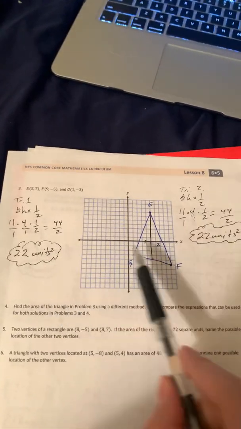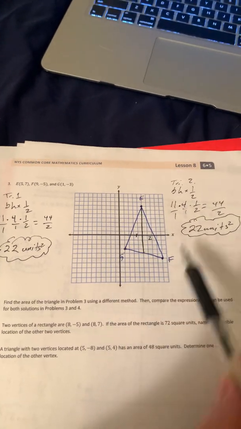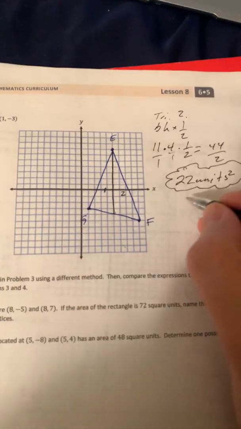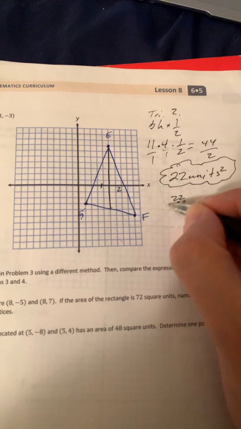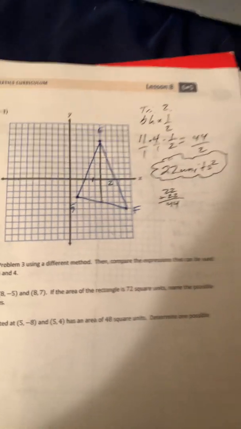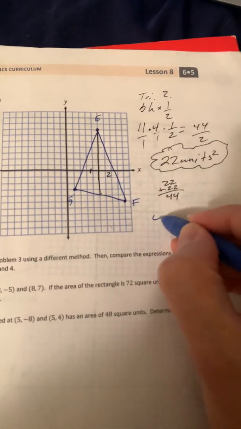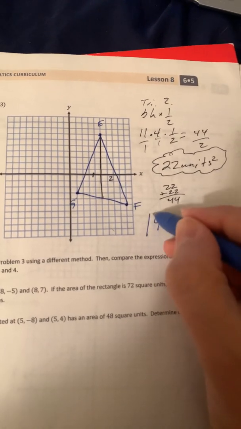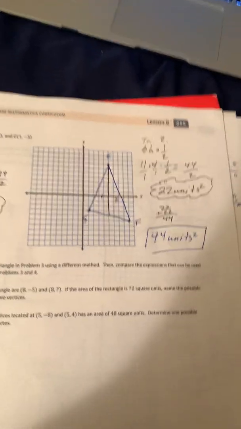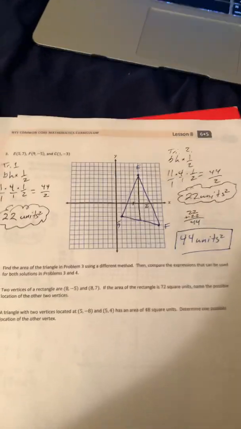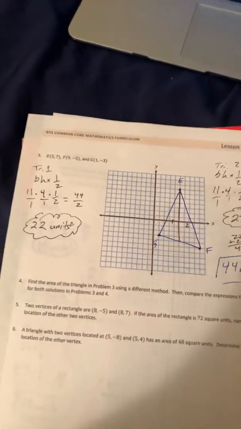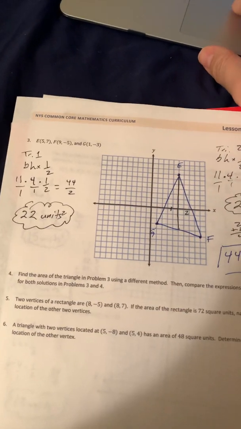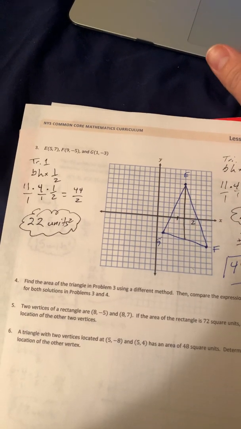Now the last thing that I need to do is add the areas of both triangles, and it's going to let me know the area of the entire shape. So 22 plus 22, 44. So it's 44 units squared, right? That's the area of the entire thing. Told you guys that number 4 was good. We worked on it during our virtual classroom and shared some ideas.